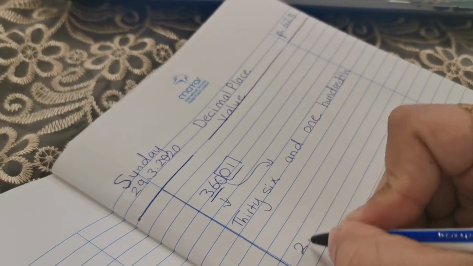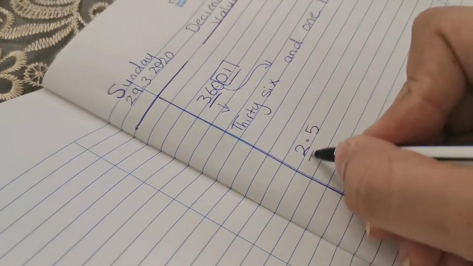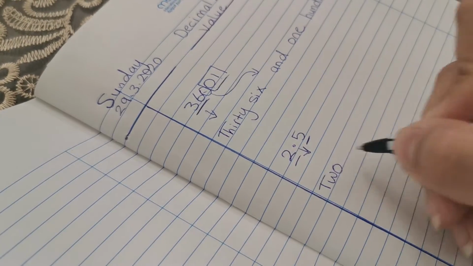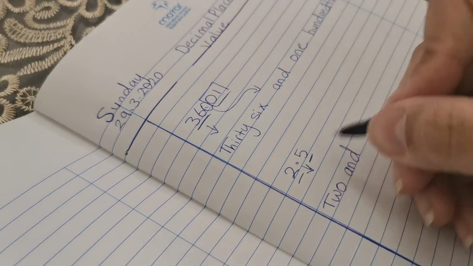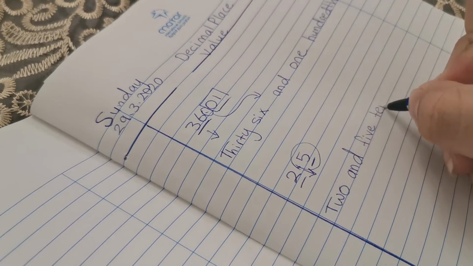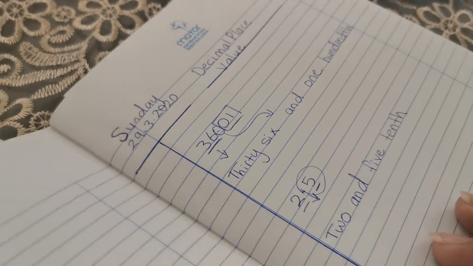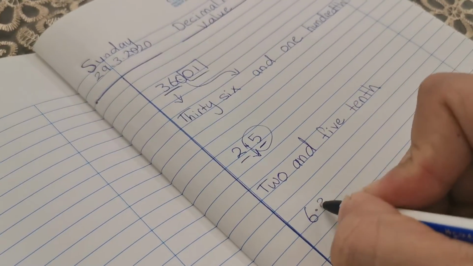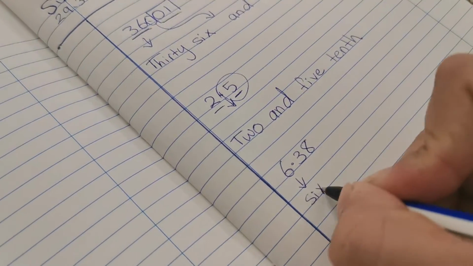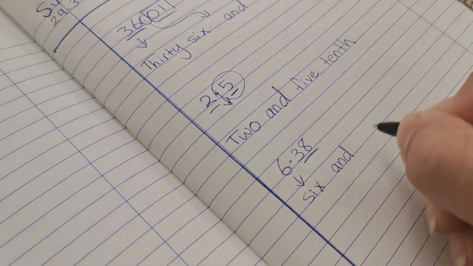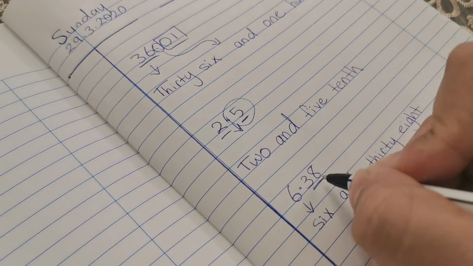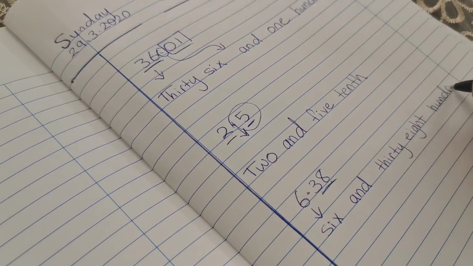What about the second one? 2.5. Divide the number into 2 parts. The first part, which is 2. Instead of the decimal point, we write and. Then 5. How many digits? It's 1. So 5 tenths. Then, how do we read this? 6 and 38 hundredths.